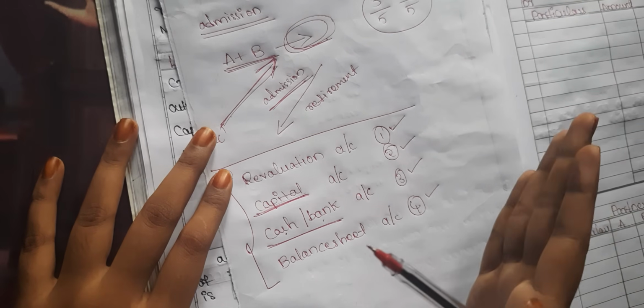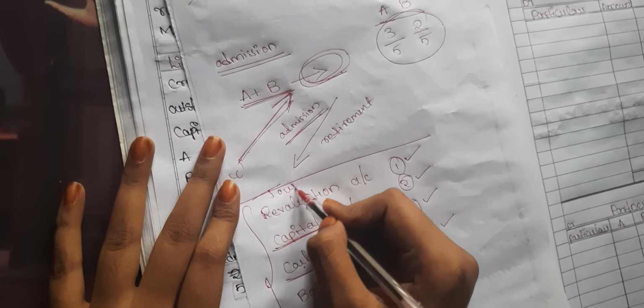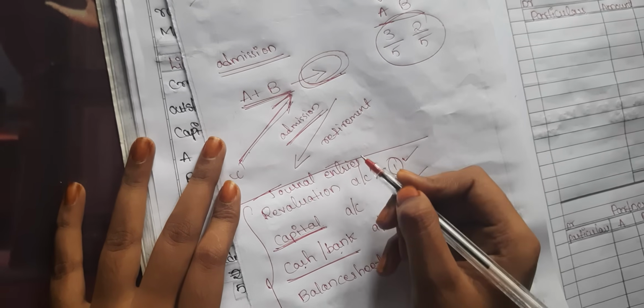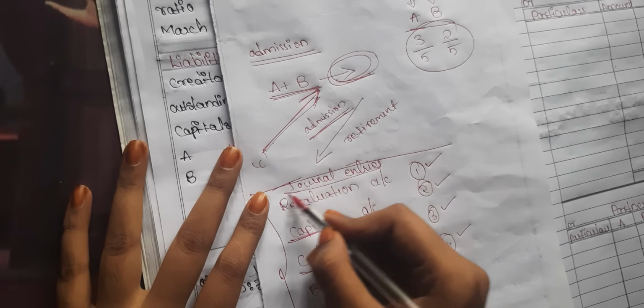If they ask you to prepare journal entries in the question, then definitely you need to prepare journal entries. Here, before the revaluation only, you have to make journal entries. In a few questions they will ask you journal entries as well, but it is rare. I suggest you practice at least 2 questions on journal entries as well.